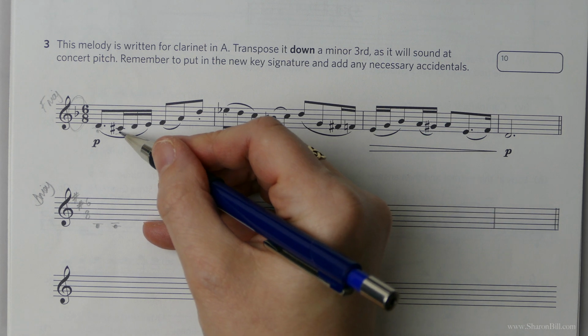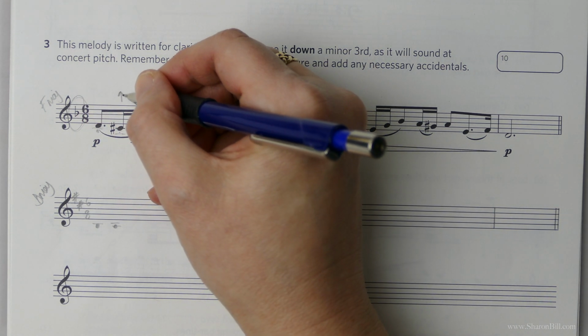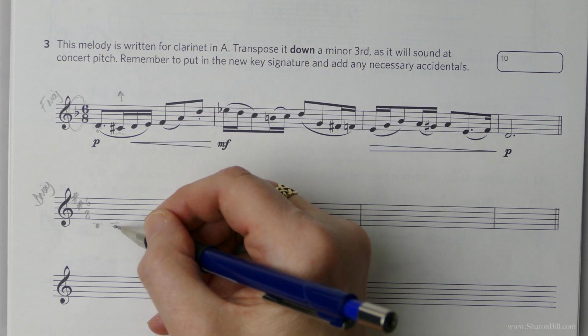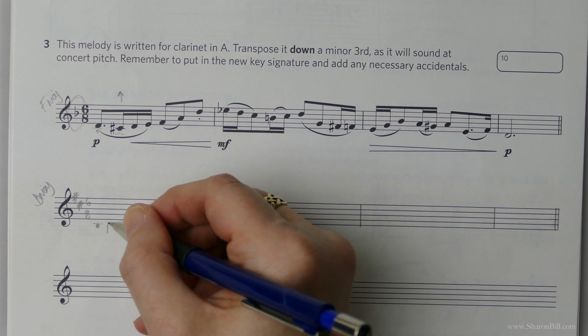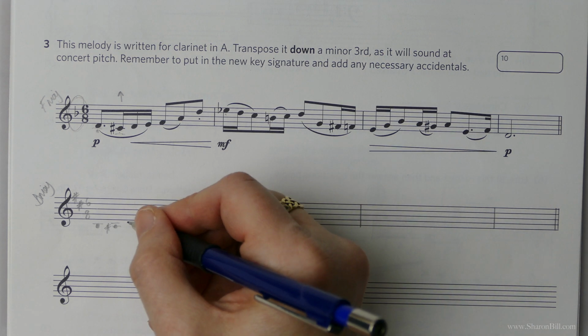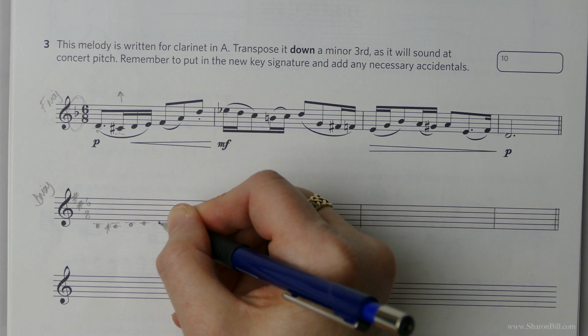So then let's deal with this one now. This is a C that has been raised by a sharp. And so this here is an A, and so we need to raise it a semitone. So we will also sharpen that. So coming up in step. So here.